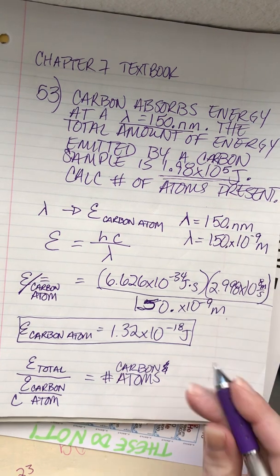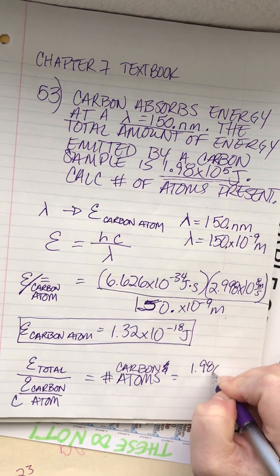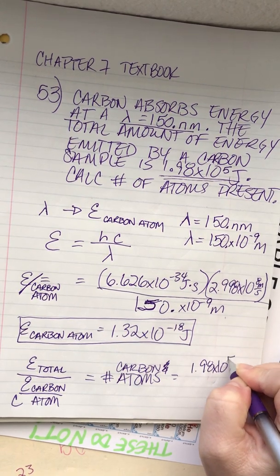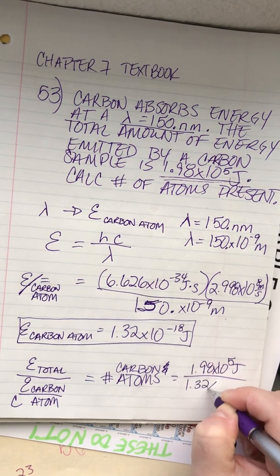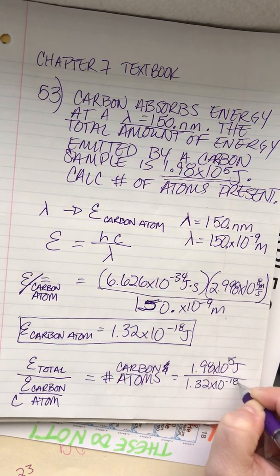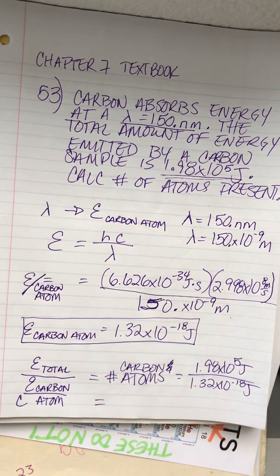So when we do that, we get 1.98 times 10 to the 5th joules divided by 1.32 times 10 to the negative 18th joules. So how many carbon atoms do we get? It's a freaking lot.